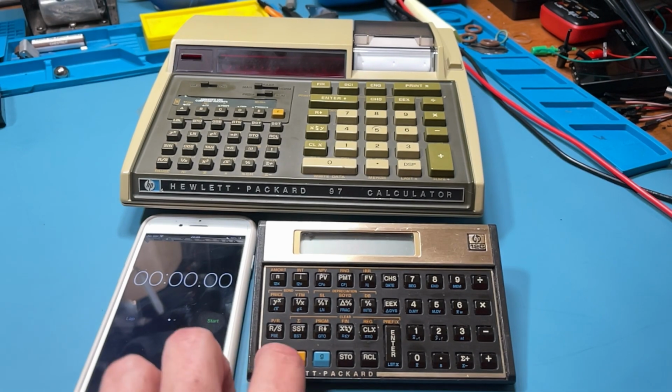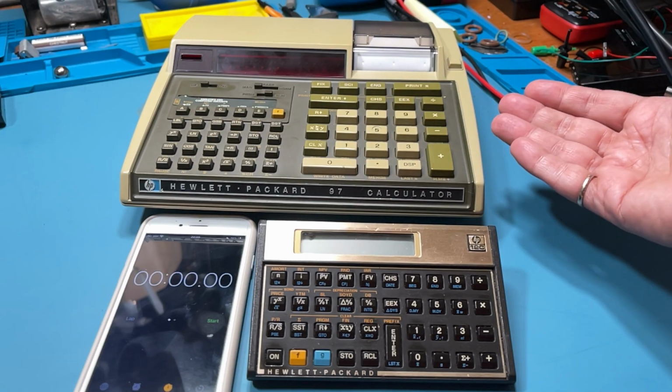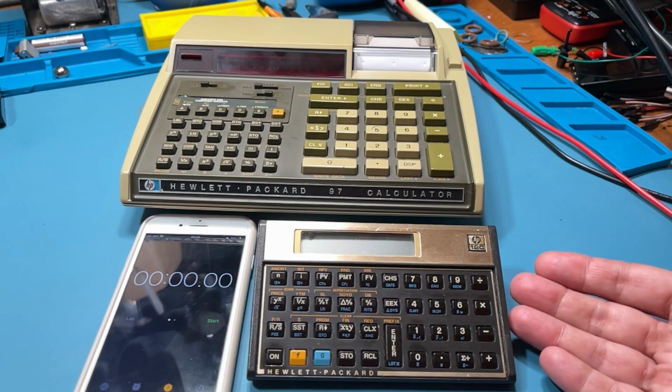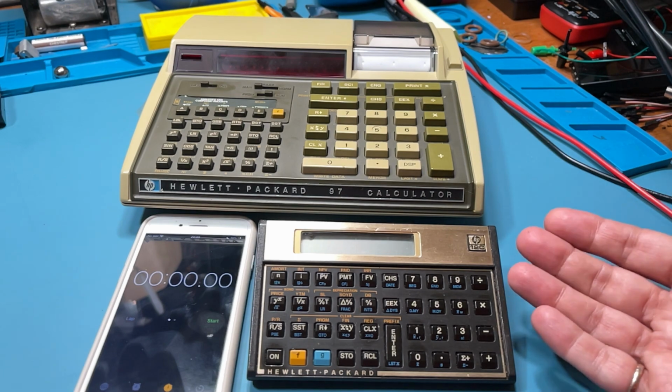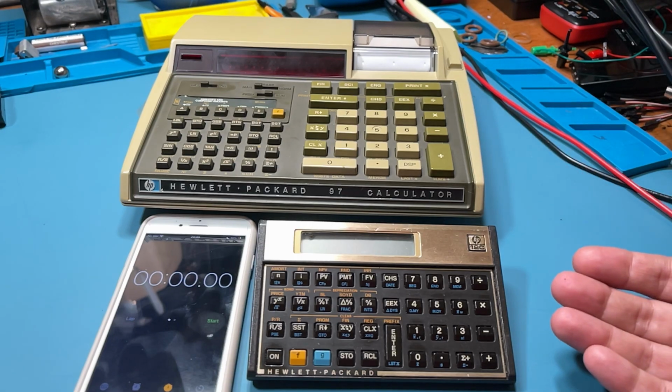I thought I'd just do a short video today comparing the computation speed of a 1977 HP-97 calculator and a 1993 HP-12C calculator. There's roughly about 15 years difference in terms of the technology used between these two.